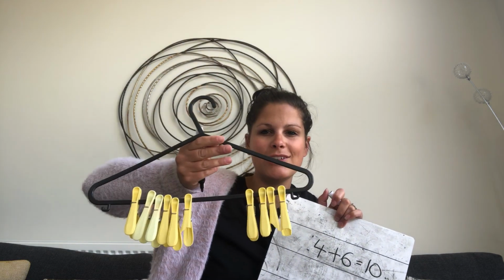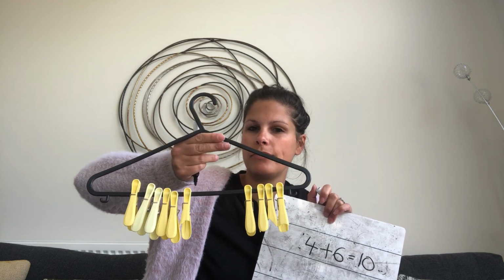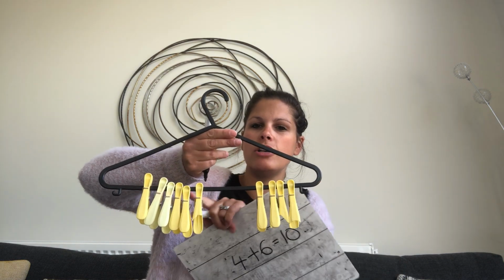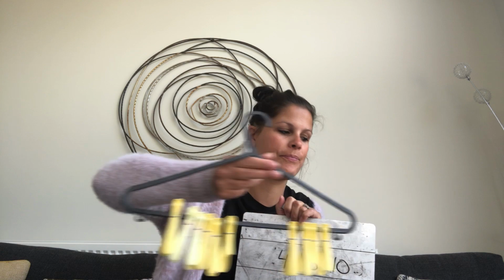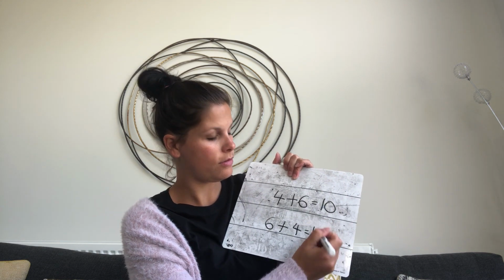Watch this. Switch it round. Oh, we've made another number bond of 10 without having to move the pegs. We've switched the numbers round. So 6 and 4 equals 10. Can you have a go at writing that as a number calculation to 10? 6 and 4 equals 10.